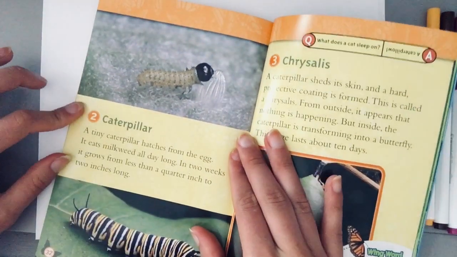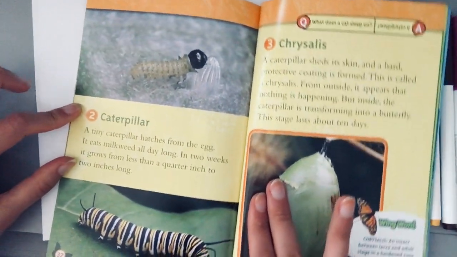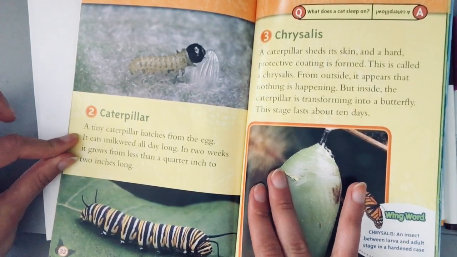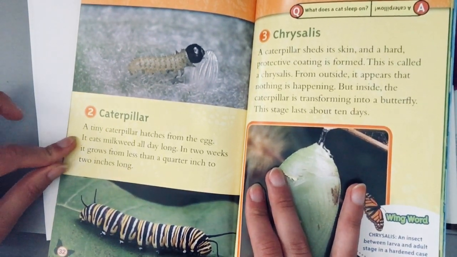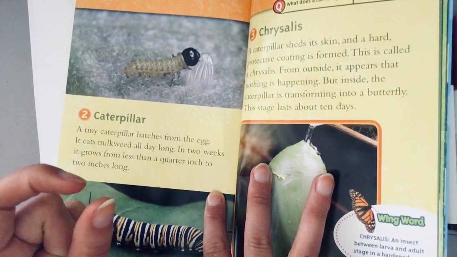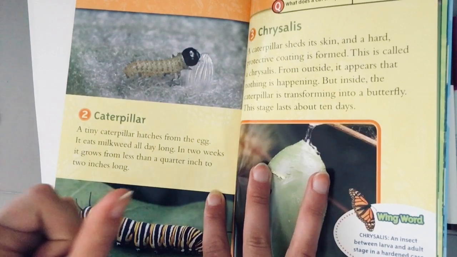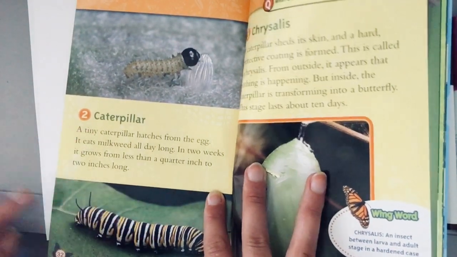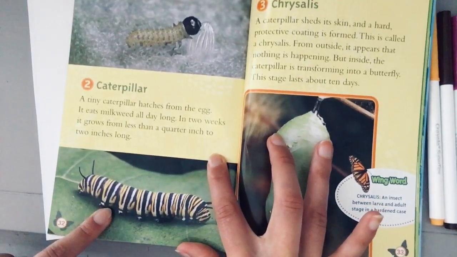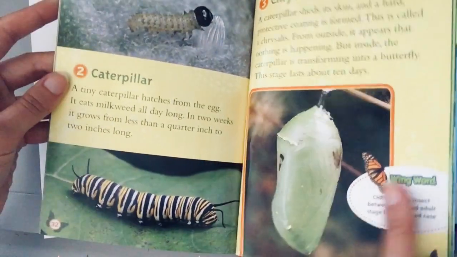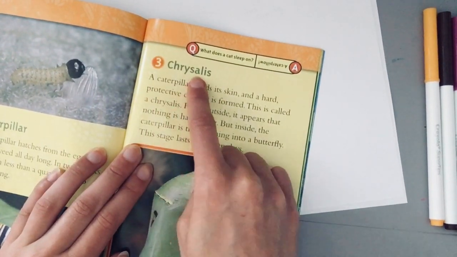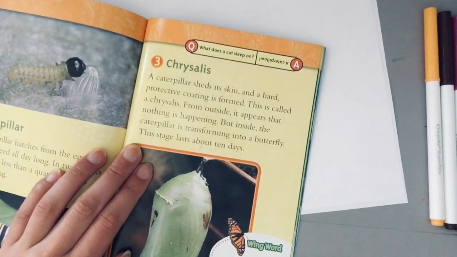Stage 2 of a butterfly's life is a caterpillar. A tiny caterpillar hatches from the egg. It eats milkweed all day long. In 2 weeks, it grows from less than a quarter of an inch, that's very, very small, to 2 inches long, that's much bigger. So it starts as this size, and then eventually gets to this size.